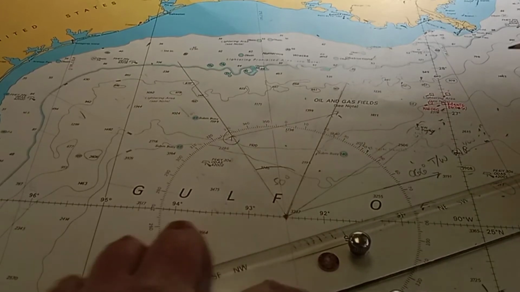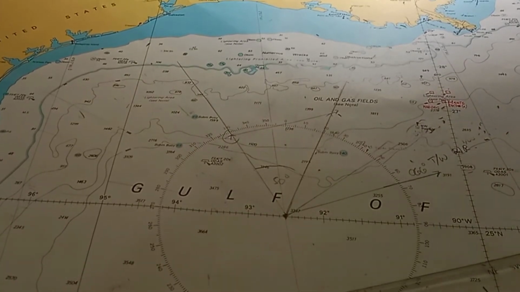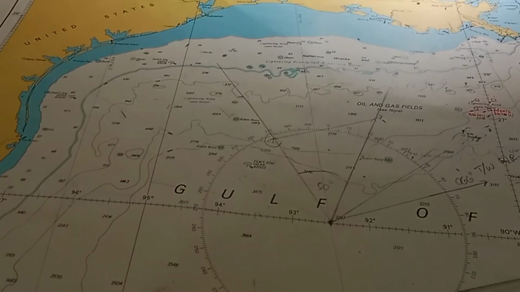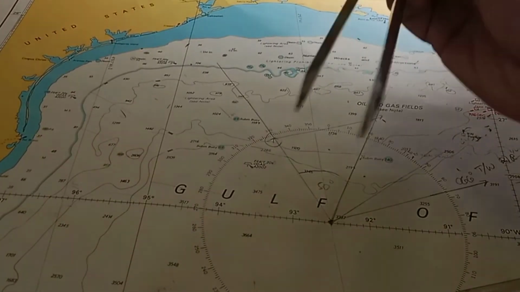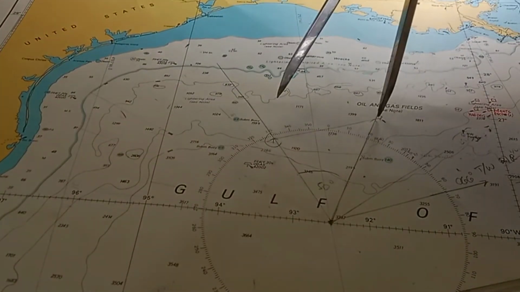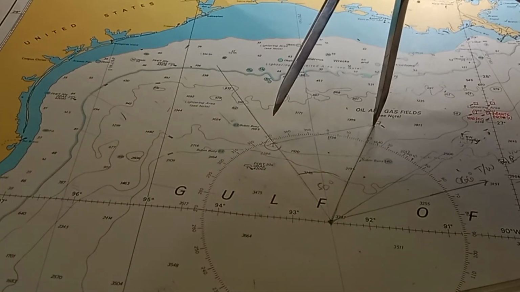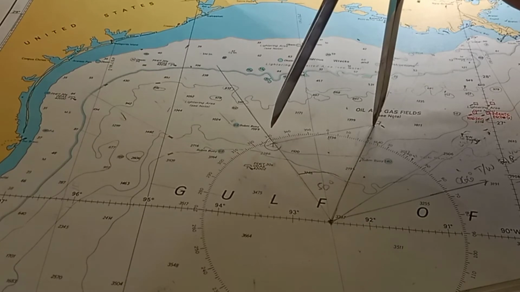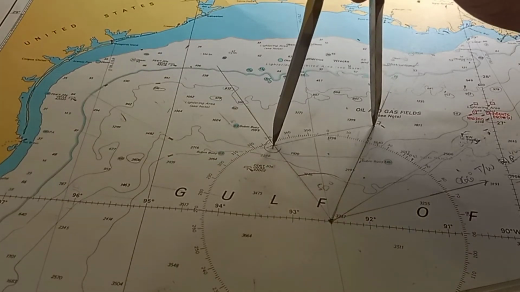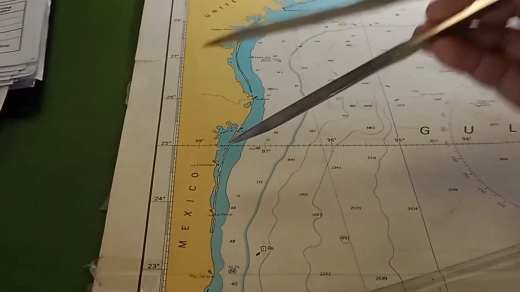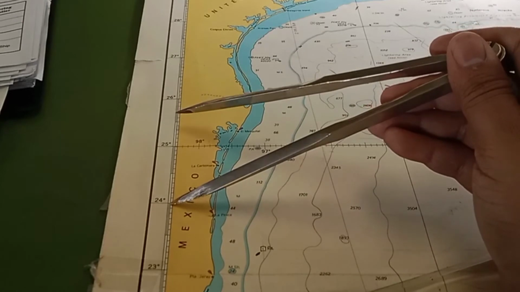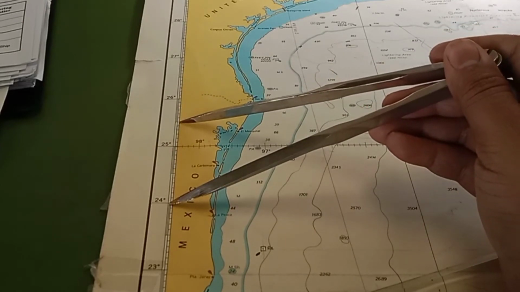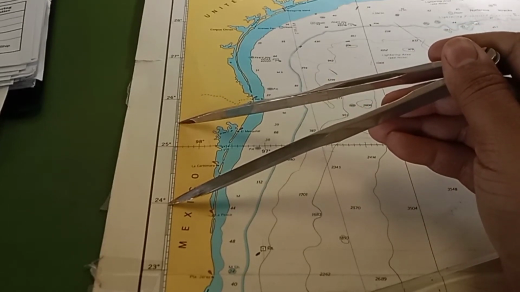Okay, so how to determine our true wind speed? Again, we need our compass divider, put one tip on the vector of the relative wind and the other on the ship speed and ship's course, and then we need to measure it on the latitude scale nearest to the compass rose that we are using.